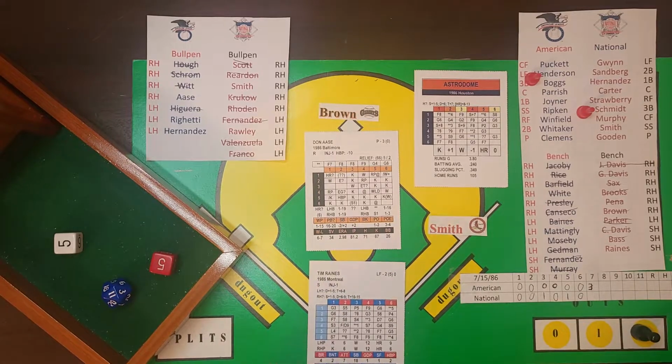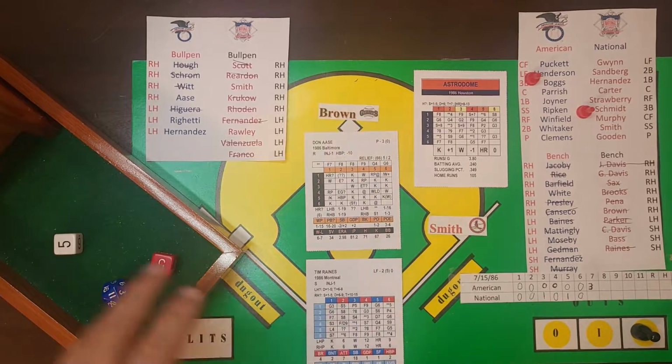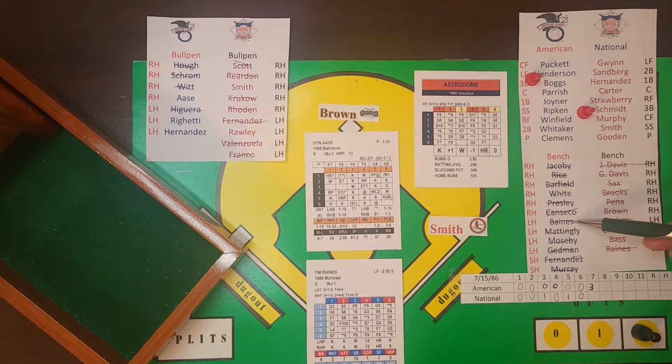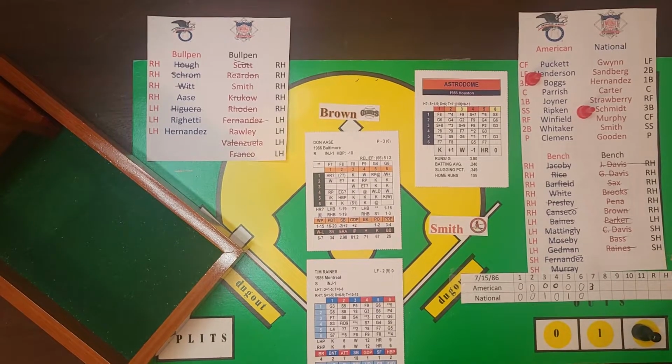And now Tim Raines will pinch hit for Tony Gwynn, and that'll get all the position players in the game now for the National League. And for the American League, all they have left is Baines. He's the only one left that they can bring in at some point.